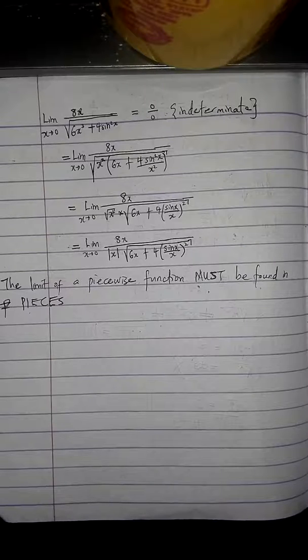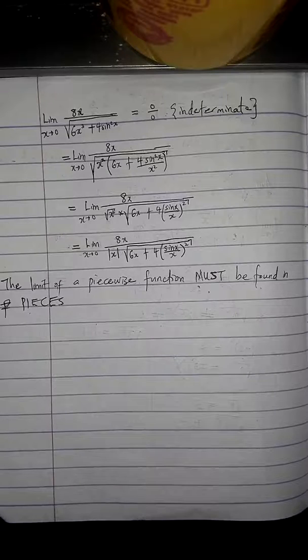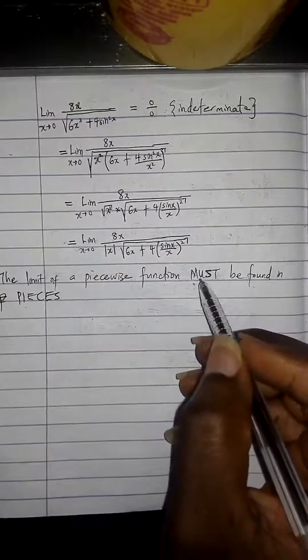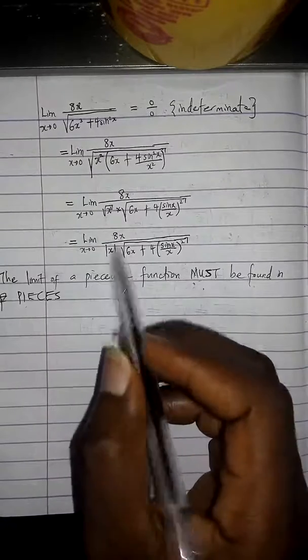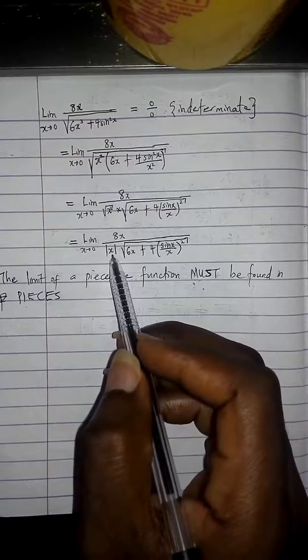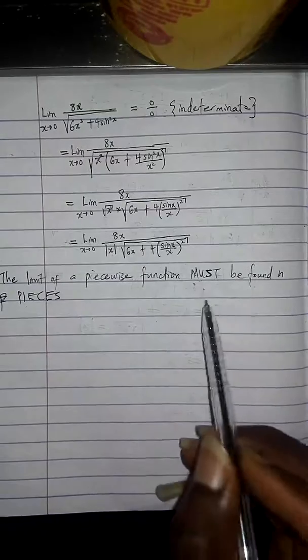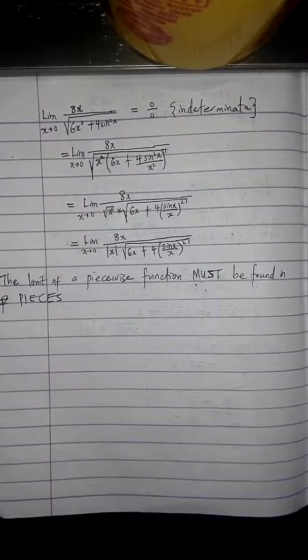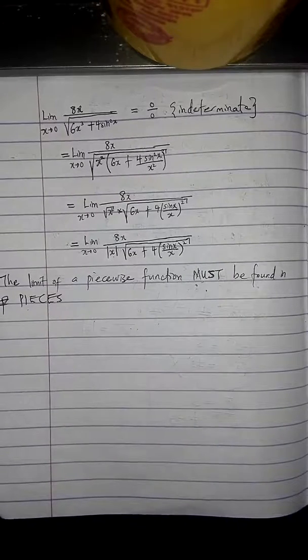What I mean by that is, first find its limit as x approaches 4 from the right, keep the answer, then also find its limit as x approaches 4 from the left, then compare the answers. If they are the same, then the limit is equal to that value. If they are not, then the limit does not exist. Please, you must do that always whenever you come across a piecewise function. Don't do a direct substitution into a piecewise function. First define it in pieces and evaluate the limit in pieces.